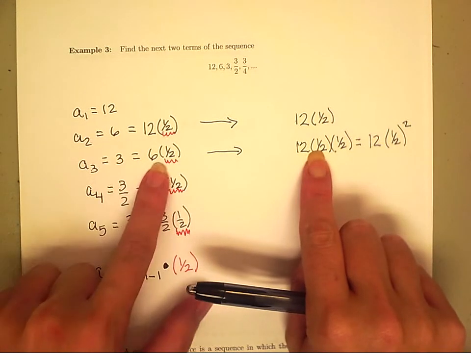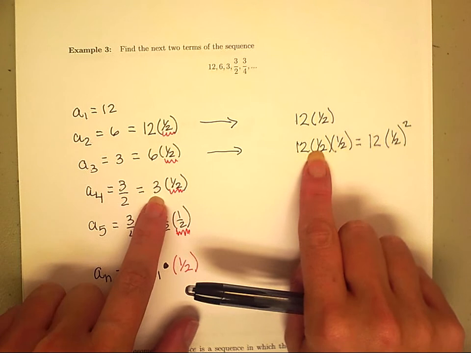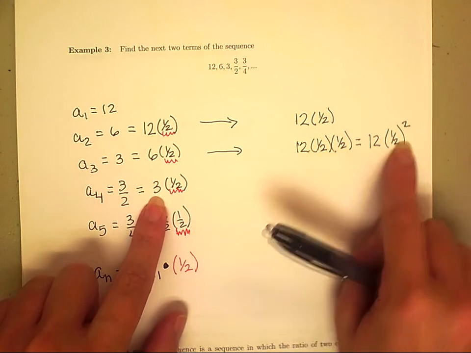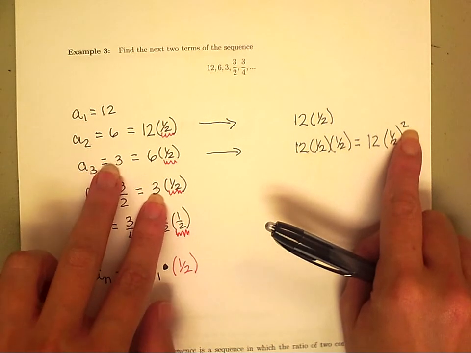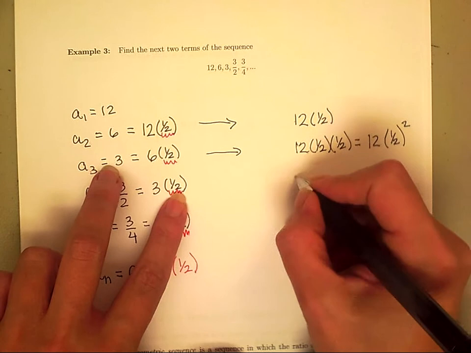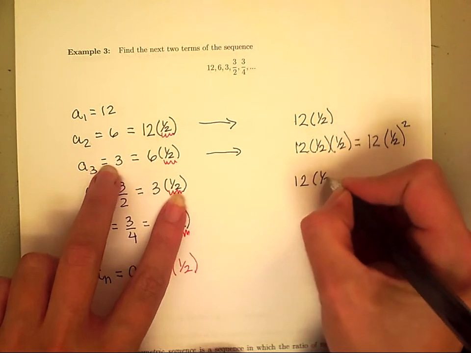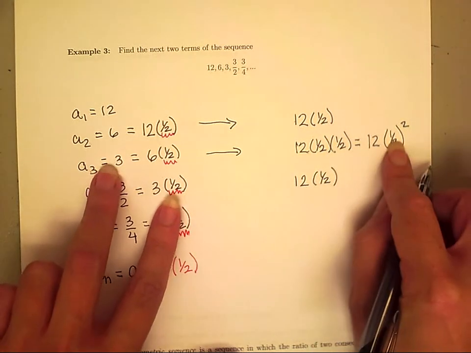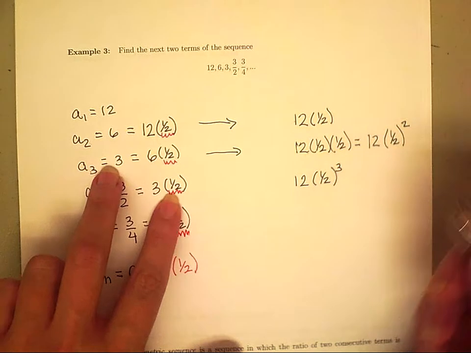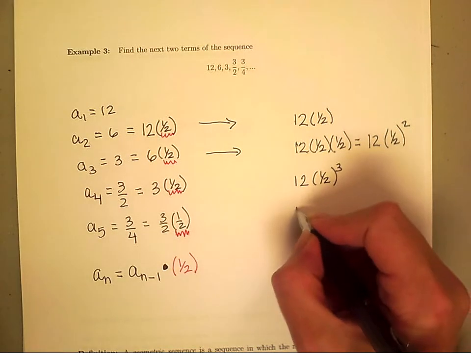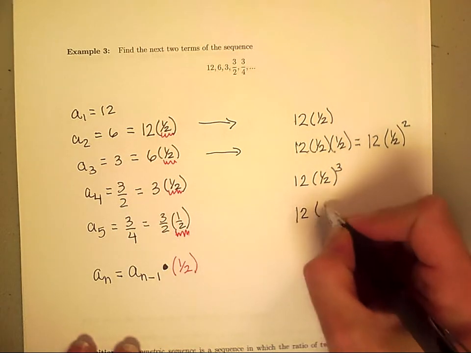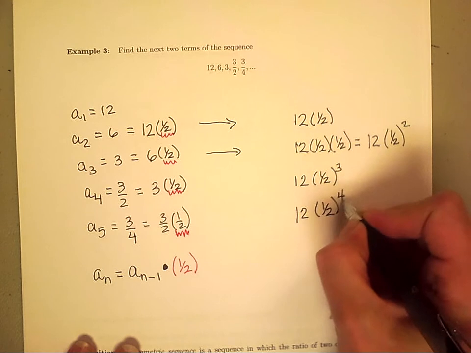Now here I have 3. Well, this is equal to 3 times another 1/2. So this is really 12 times 1/2. Now here it was squared, plus one more would give us cubed. In this case, we'll find out that this is 12 times 1/2 to the 4th.